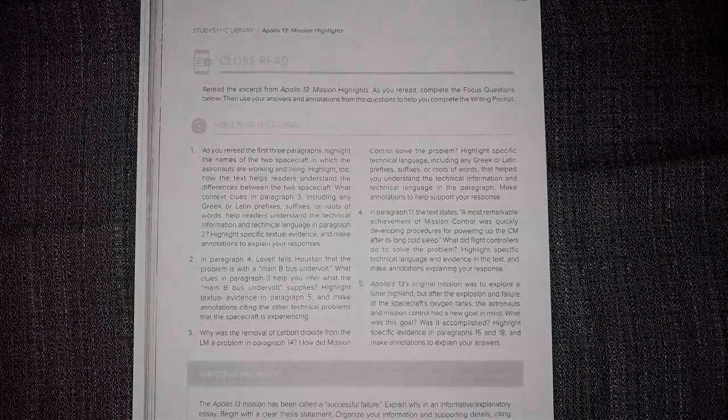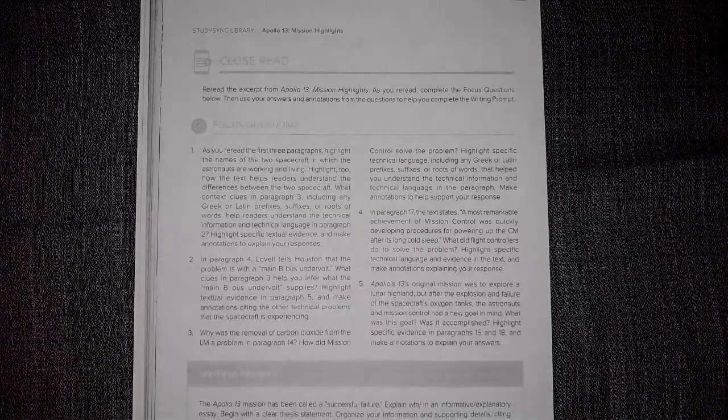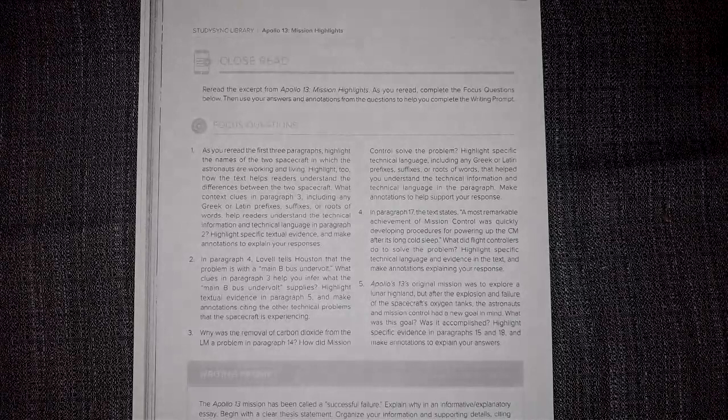So this one required you to have paid a little bit more attention as you were reading. Basically, after all of these things went wrong, they had a new goal. They were no longer trying to land on the moon and explore this lunar highland. They were trying to do something else. What was that something else, and did they achieve it? Pretty simple questions, pretty straightforward.